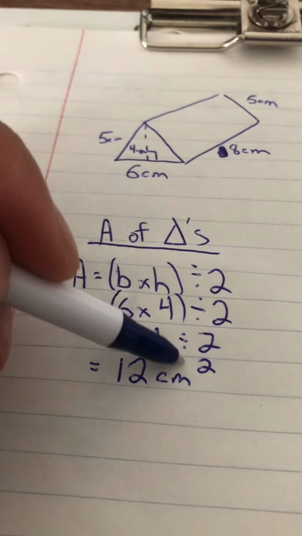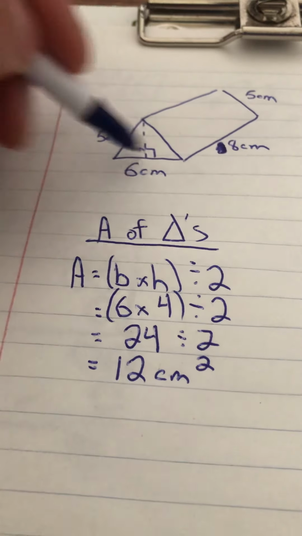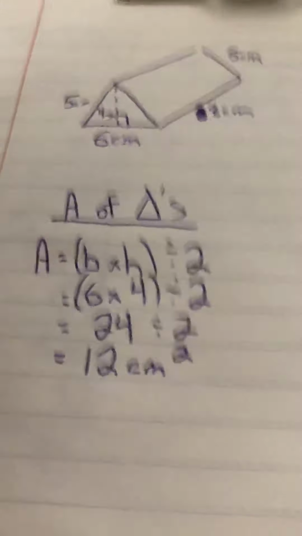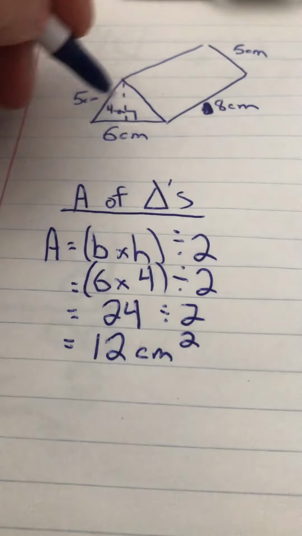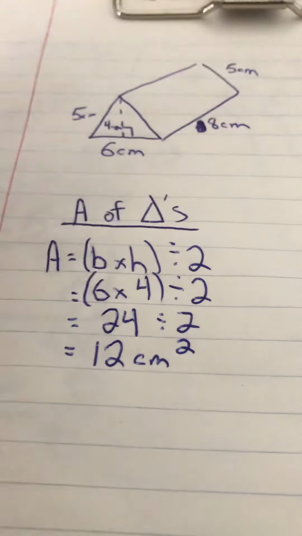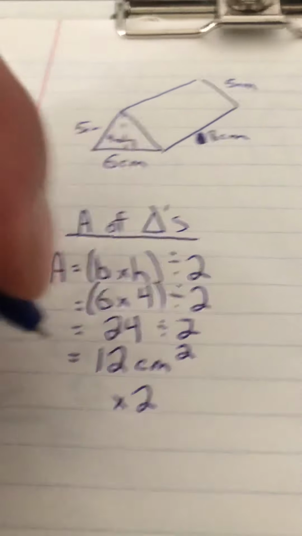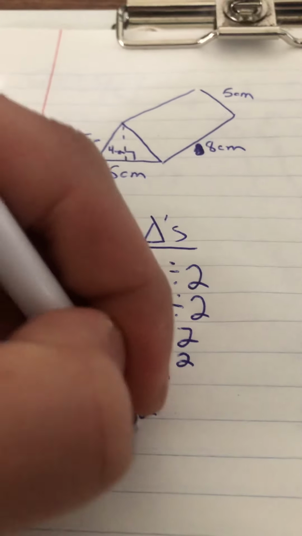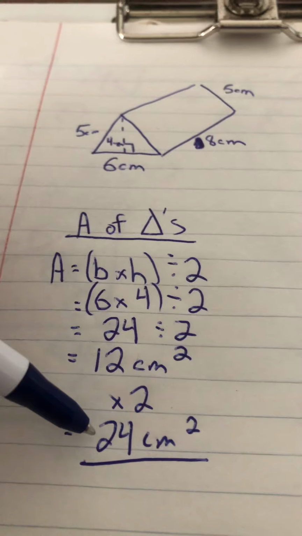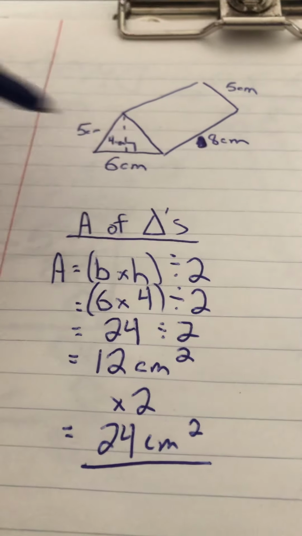The reason why we have this squared is because we're talking about a 2D area, right? A flat area, how much area is in this triangle. So 12 centimeters squared is the area of one triangle. Therefore, to find the two triangles, we can multiply this by 2 to give us 24 centimeters squared. So this is the total area for the two triangles.